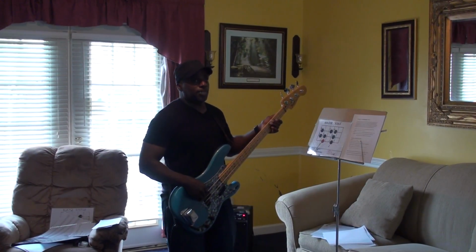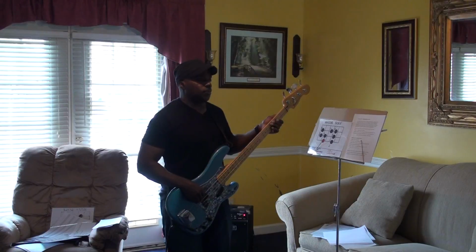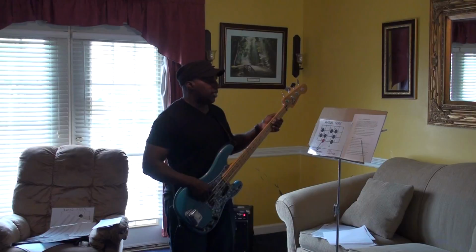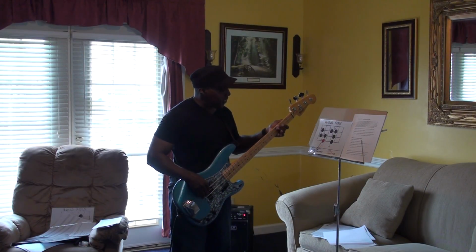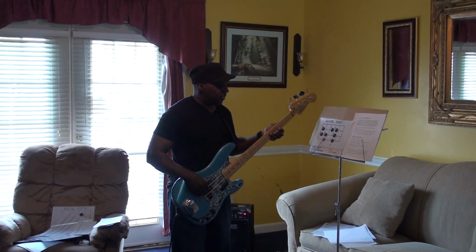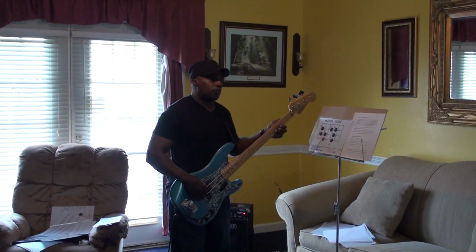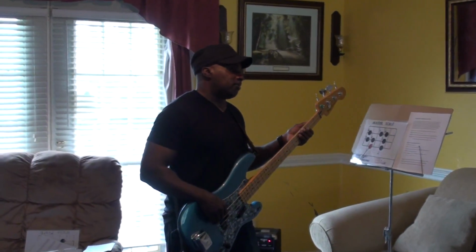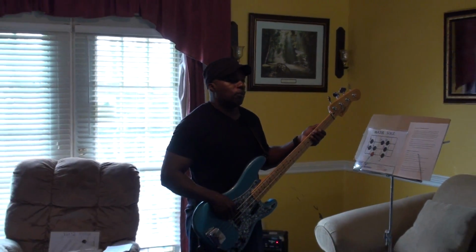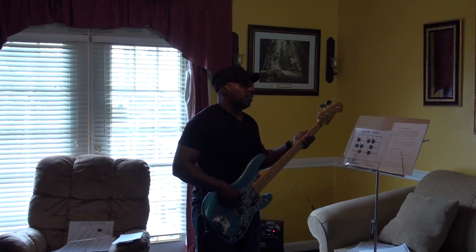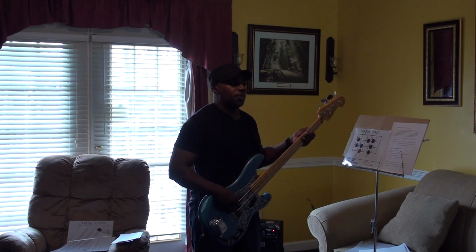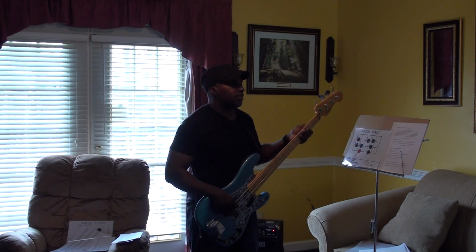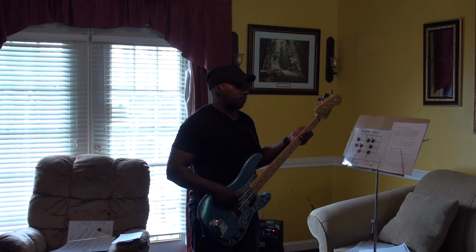You can play the arpeggios, which is the 1, the 3, the 5, and 7 of the major scale. So in the key of G, it would be G, B, D, F sharp. You can also invert the arpeggios: 1, 3, 5, 7; 3, 5, 7, 1; 5, 7, 3, 1; 7, 1, 3, 5.